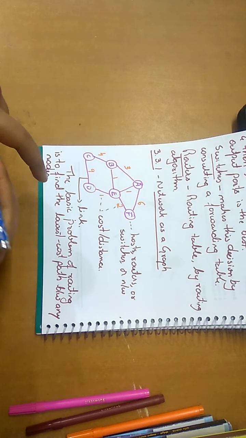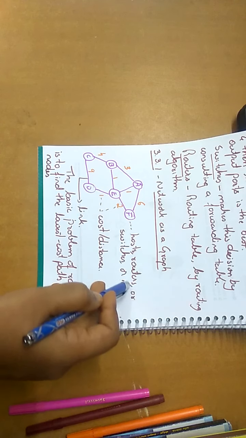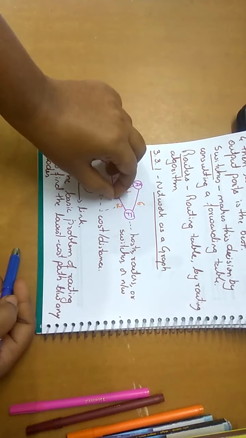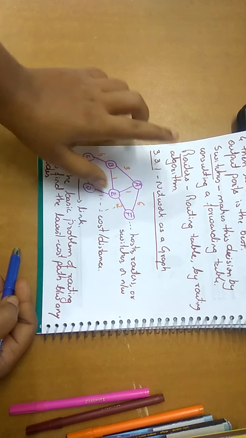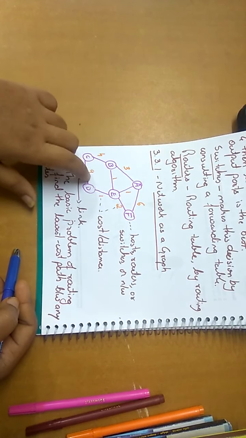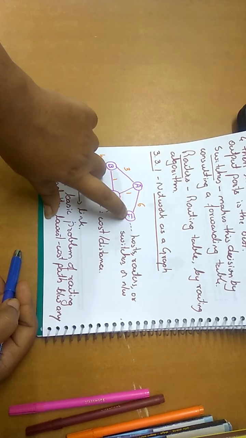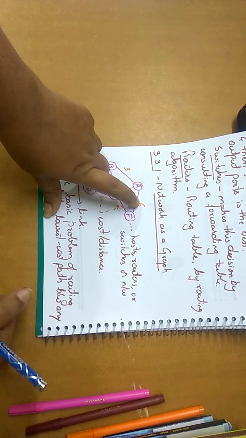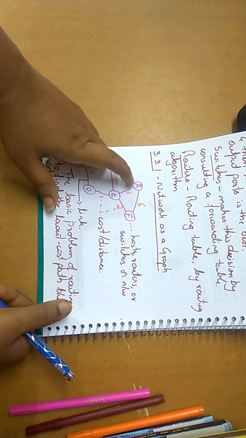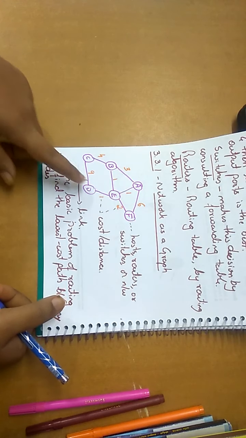Here the alphabets A, B, C, D, E, F may be either hosts, routers, switches, or another network. From here to here I have to travel. These are all the connected links, and this shows the distance or cost. From A to F the distance is 6. We are not bothered about meters or kilometers; they have just given it as 6. From A to E is 1 and E to F is 2. So this is a link.